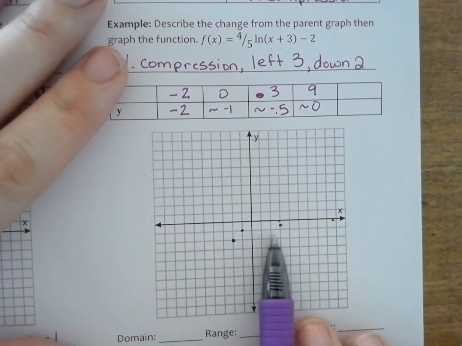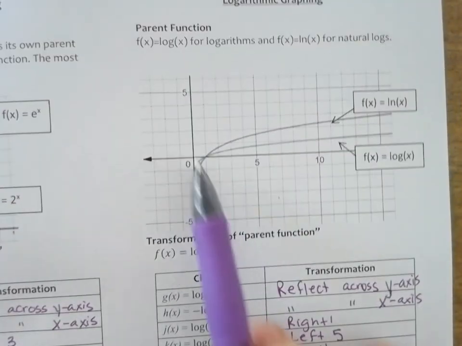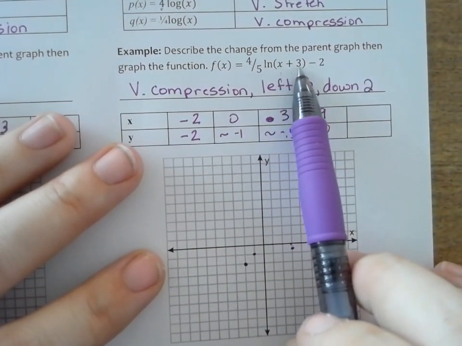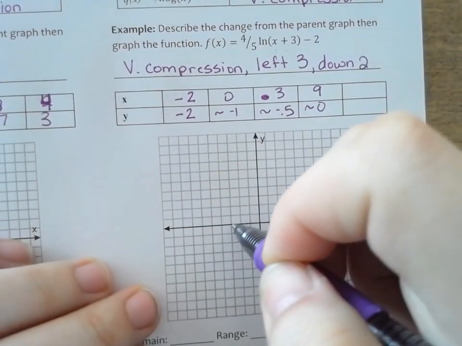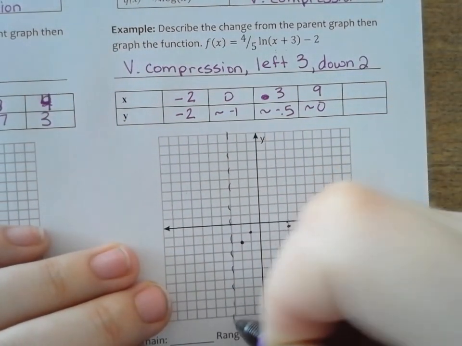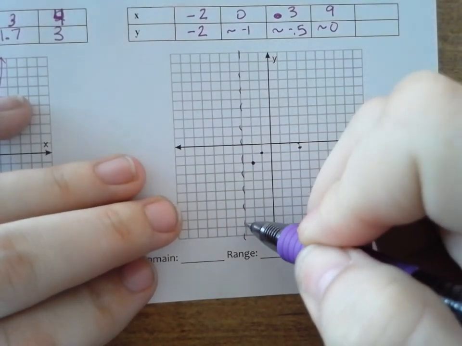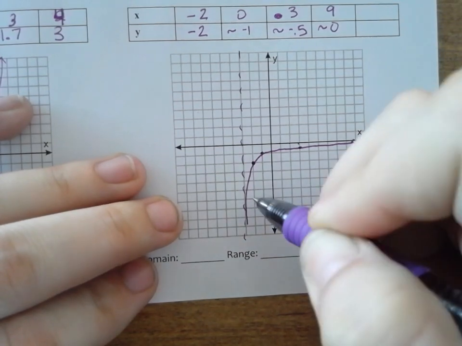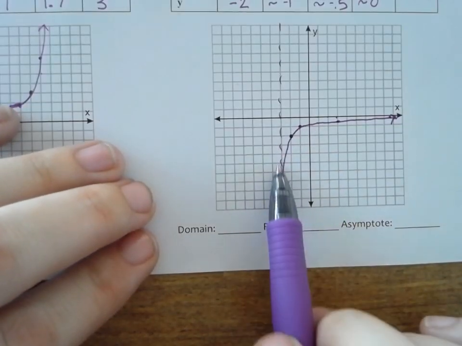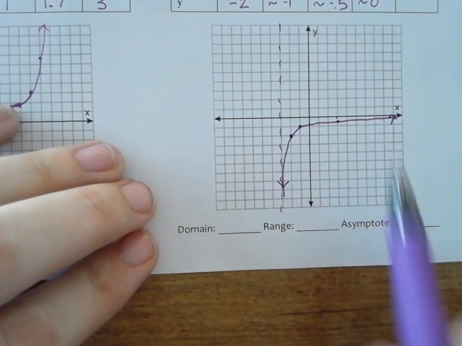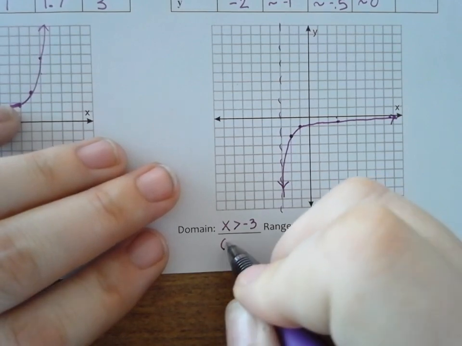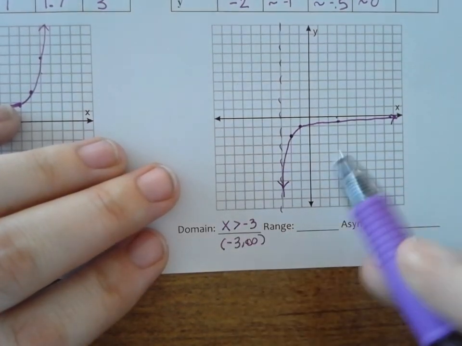but not cross. Now, normally, we'd have a vertical asymptote at the line x equals 0. But because we moved this whole thing left 3, we're going to have a vertical asymptote at the line x equals -3. So we're going to get very close there, but never touch. So domain, we're always going to be to the right of that line. So domain is x greater than -3. You can also put open parenthesis -3 to infinity. We're going to go forever down.